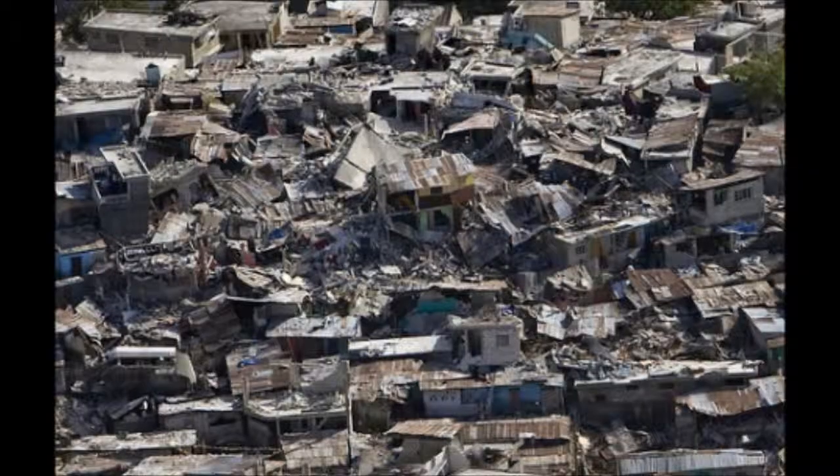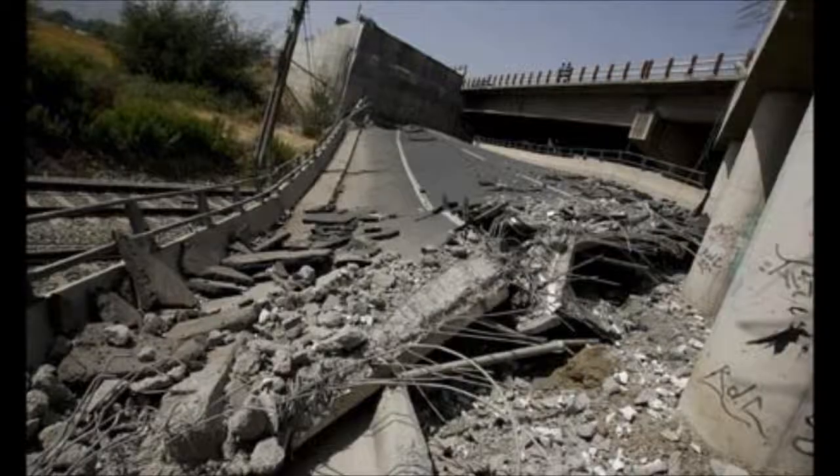Wow, how interesting. Do go on. When the strain from the plates exceeds the frictional resistance, movement occurs. The greater the amount of strain required results in the greater amount of movement and energy released.